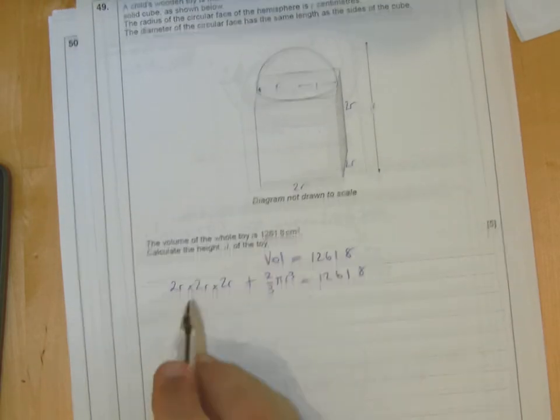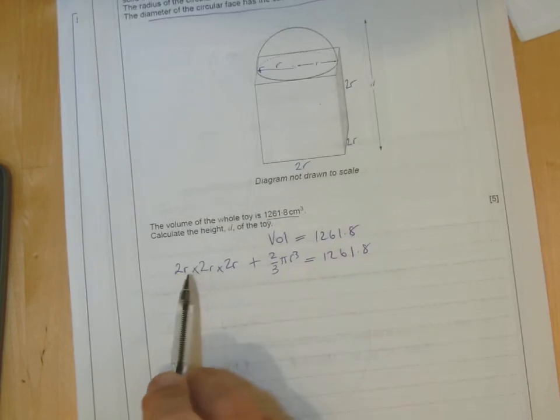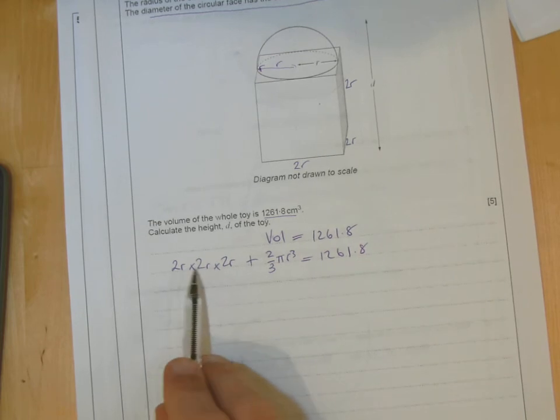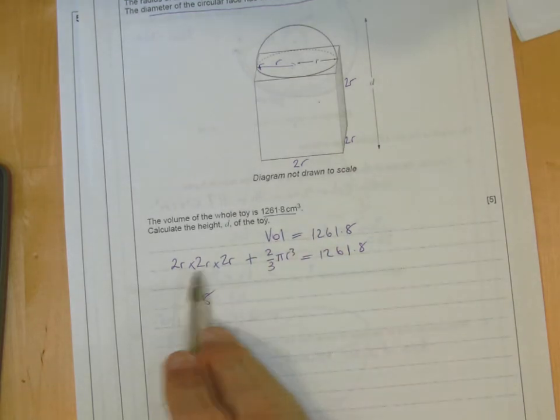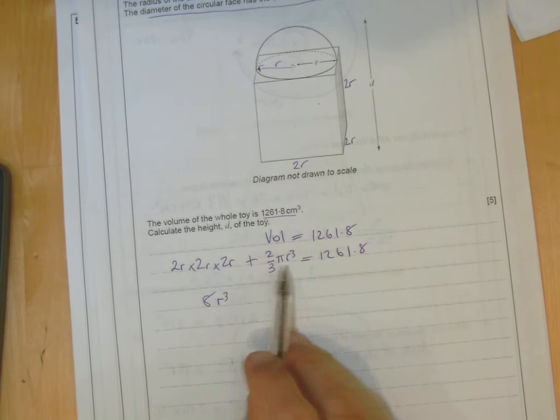Now when you work this out, don't be afraid to work out the numbers. Leave the r's where they are, okay. Well, put the r's together, can't you? Let's do the numbers. 2 times 2 times 2 is 8. Use your calculator if you want. R times r times r is r cubed, right? So it's important you do that. And then you've got this here.